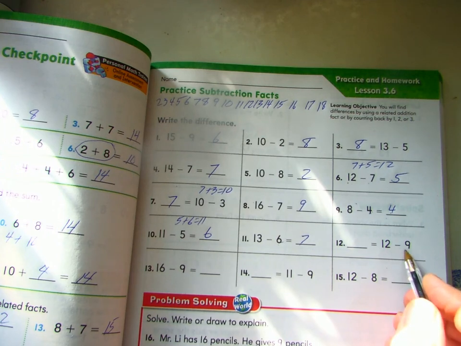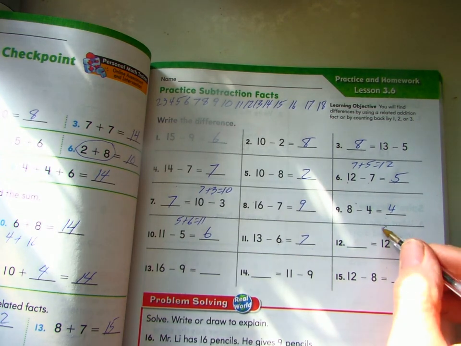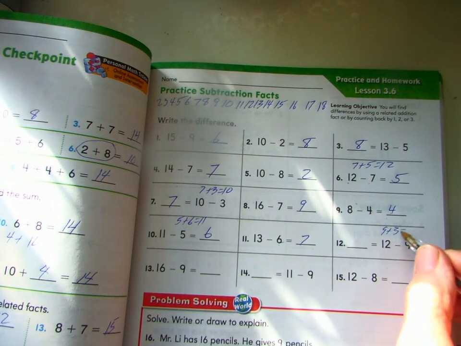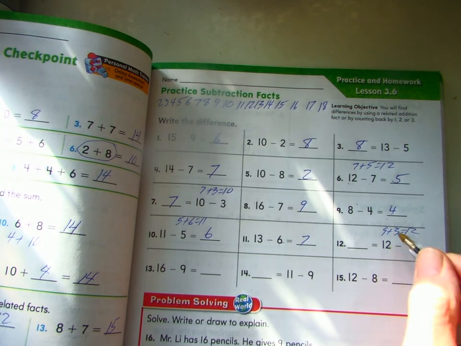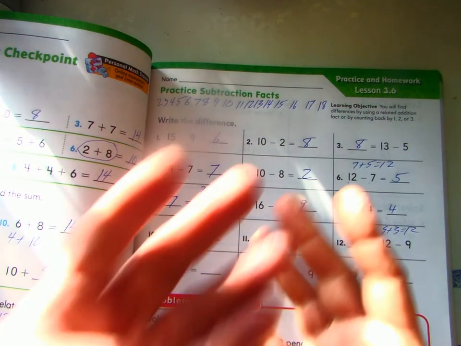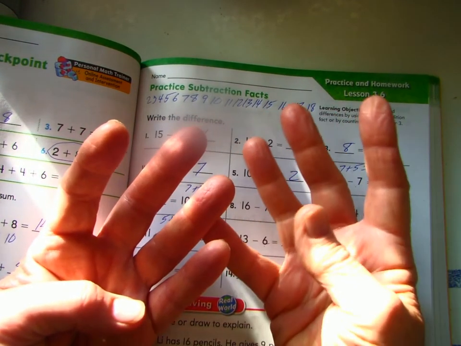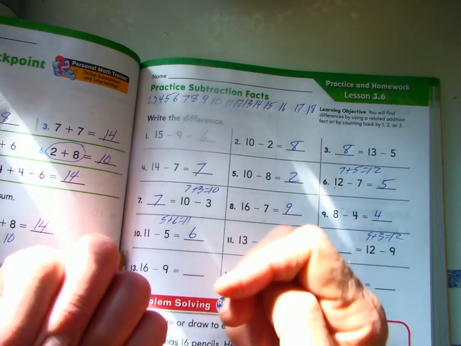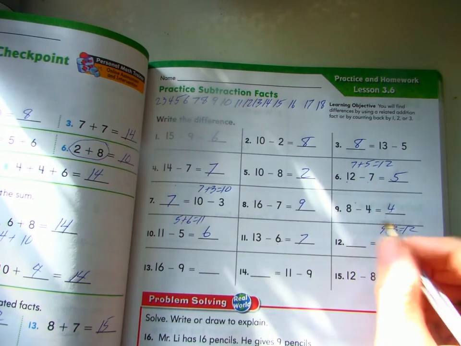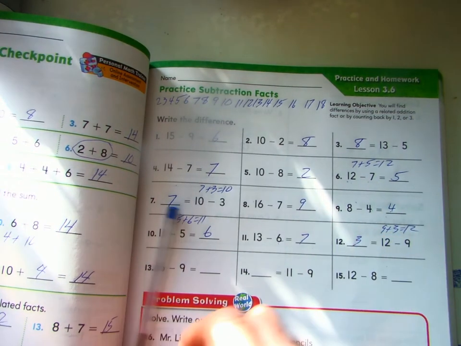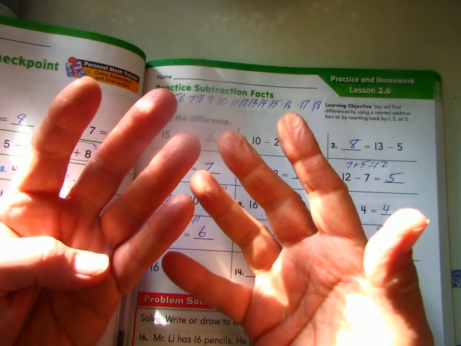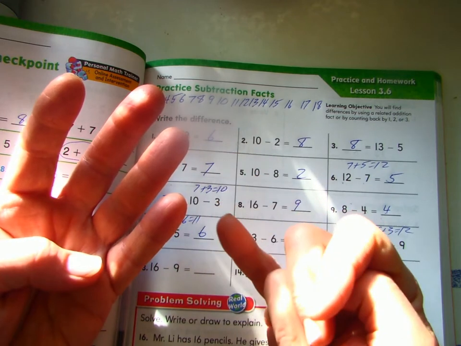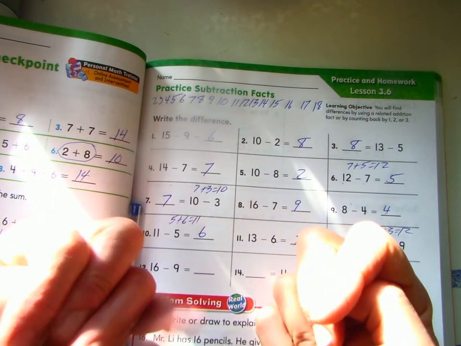12 take away 9. Do you know this? 9 and 3 is 12. If you know this, then 12 take away 9 is going to be 3. 12, 11, 10, 9, 8, 7, 6, 5, 4, 3. En español, 12 quita 9, 12. 11, 10, 9, 8, 7, 6, 5, 4, 3.